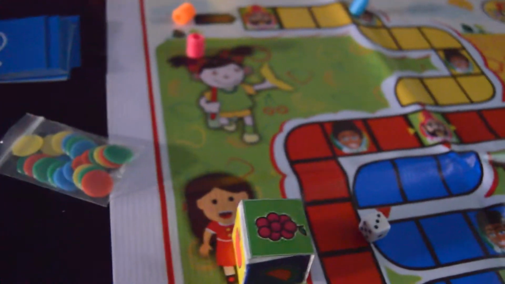If the player answers correctly, then the player stays on that square. If the player misses the question, the player goes back 2 steps. That's the game in 3 steps.